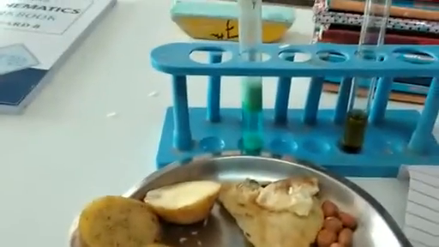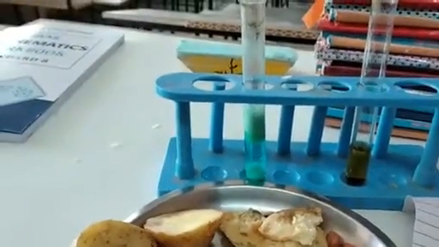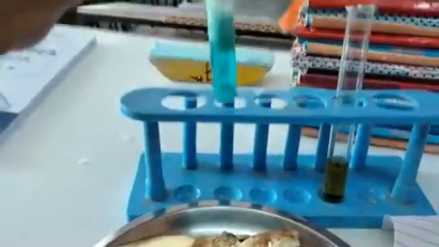Let's move on to the protein test. The ingredient which we had kept in this test tube, you can see.